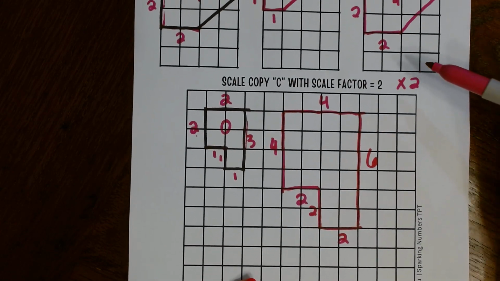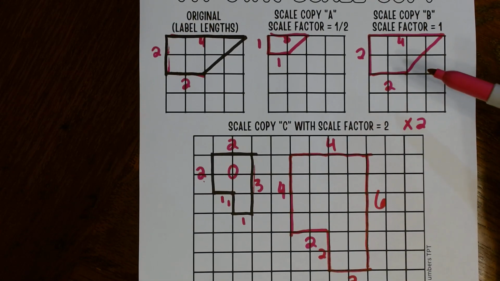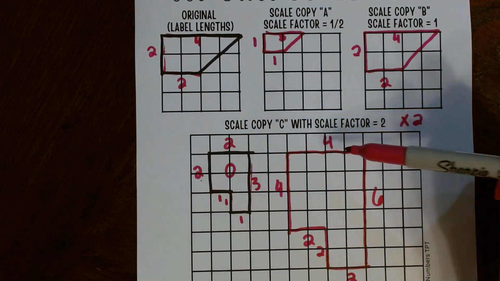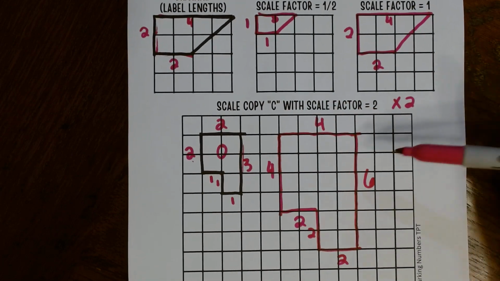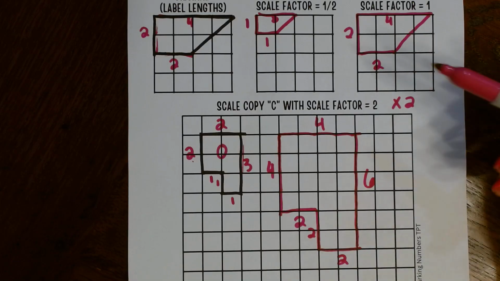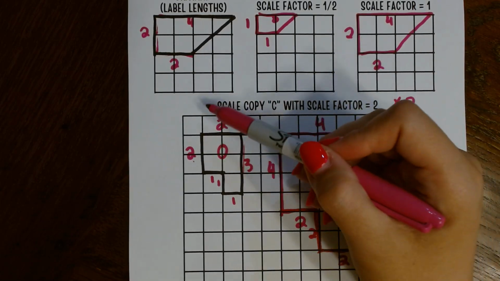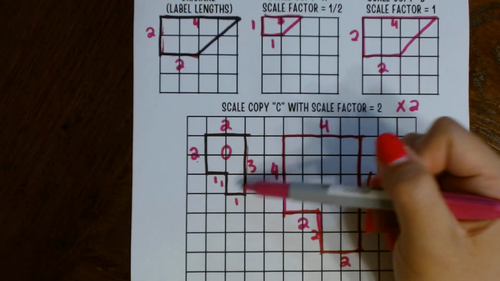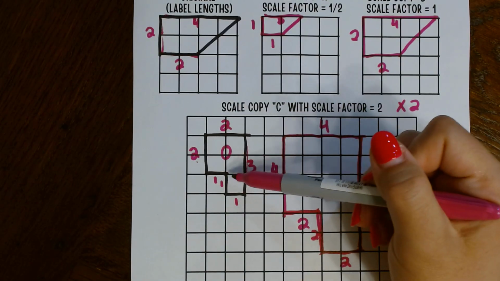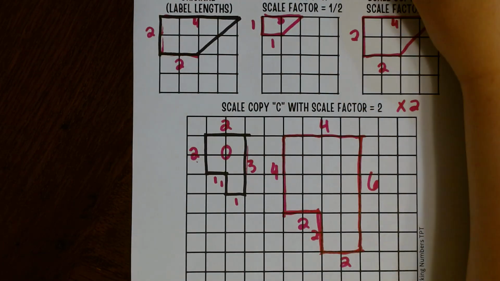Okay, so your scale factor is just telling you what you're multiplying each side by to get your new shape. And you'll know it's right if all of your sides line up and you can close off your figure. So make sure that you start with labeling your original with the side lengths, so then you know what you're starting with to multiply by. Okay, good luck.